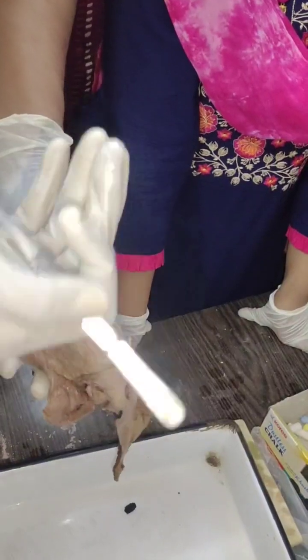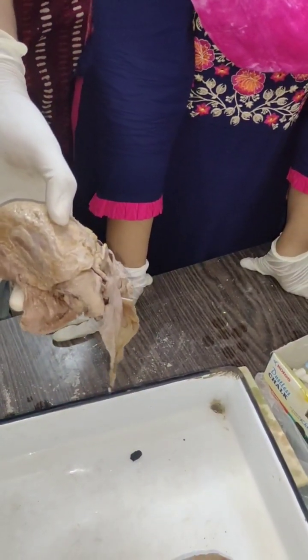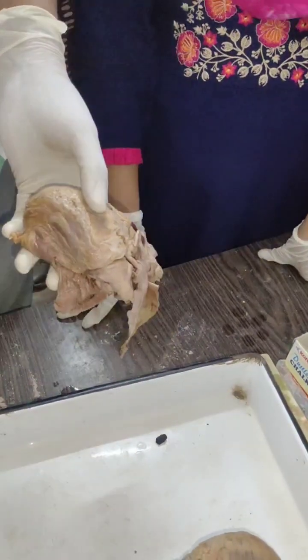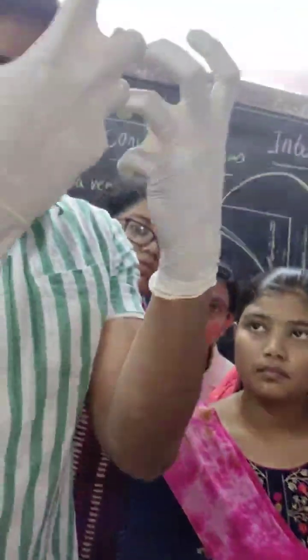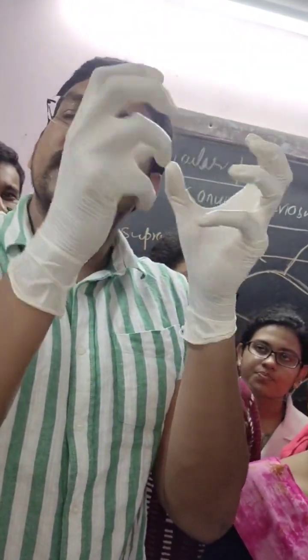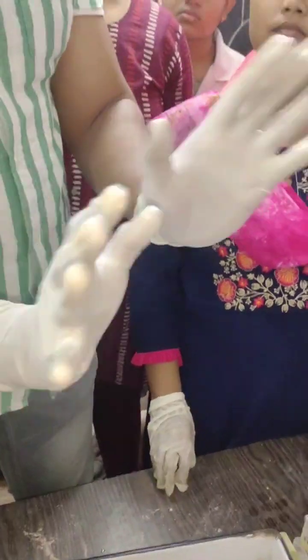Ventricle proper is another name for the inflow tract of the ventricles. But outflow tract names will be different. Towards the right side is the conus arteriosus, left side is the aortic vestibule. That is the only difference. The outflow tract will be towards the septum and is the small part, but the inflow tract will be the major part. Can you understand, everybody? Got it or not? So that's all.